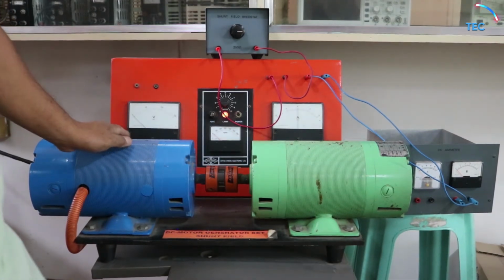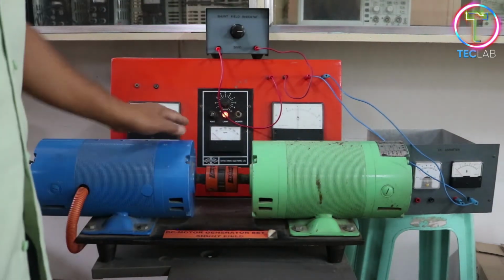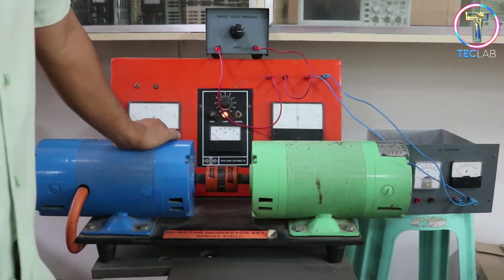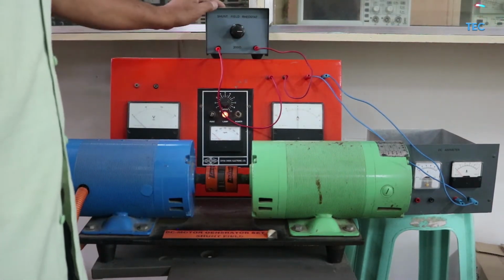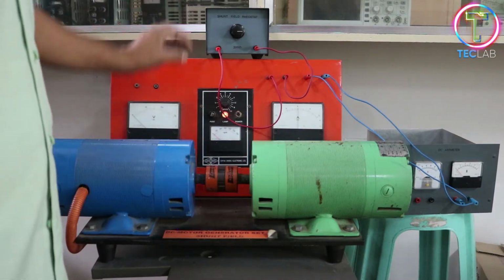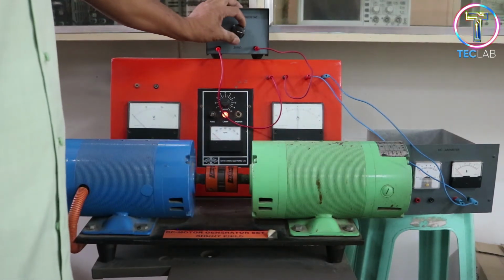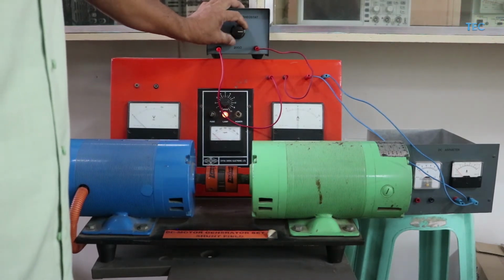Now, under letter B, the second part that affects the no-load characteristic of this generator is the magnitude of the field current using this field ammeter. So, what we'll do there is to set this to maximum RPM. Then we will vary the field rheostat. So, we have here the field rheostat. The field rheostat is connected parallel to the armature. So, by varying the field rheostat, we can control the field current.